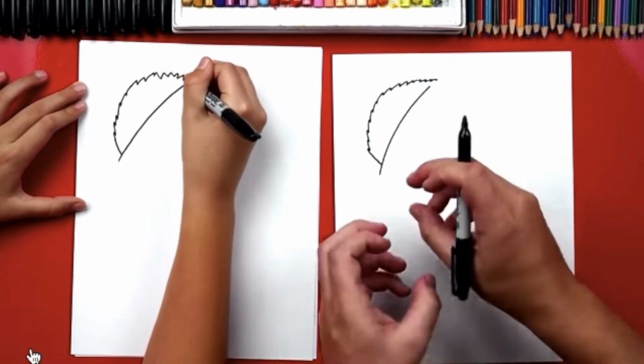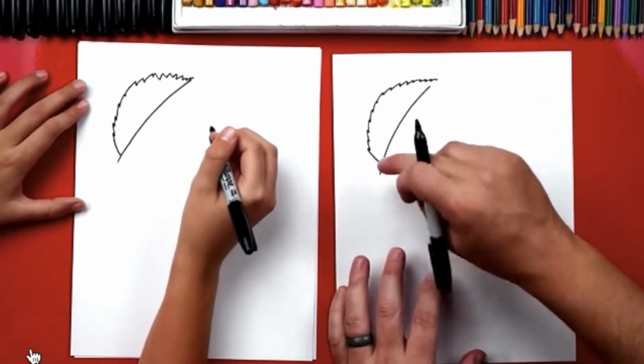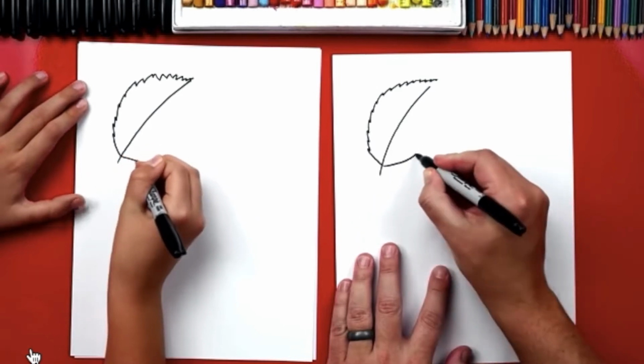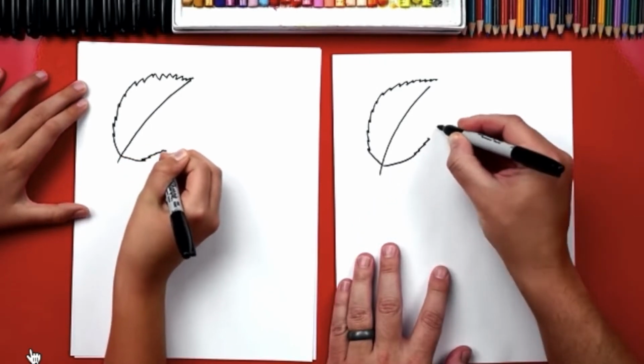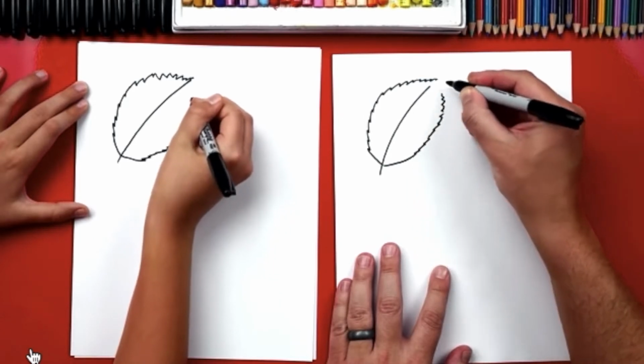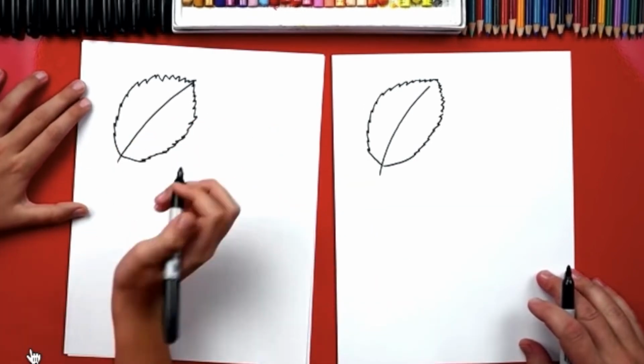Yeah, that's cool. And your zigzags are getting a little big towards the top. That's okay, we're practicing, but we want to keep them kind of small. So now we're going to draw zigzag lines and curve down here on the right side. Try and keep the zigzags short and small. Cool, it looks good.